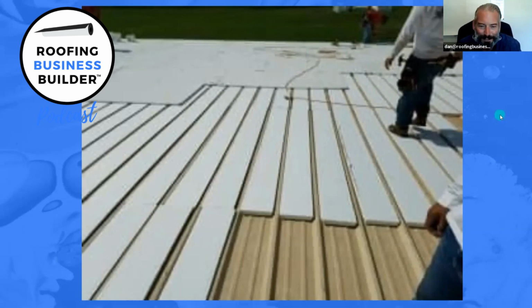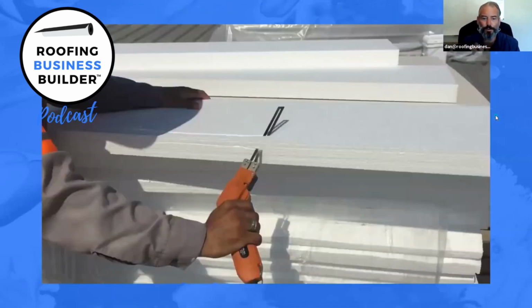I've been on many roofs where it was a windy day, and we laid all these out, and all of a sudden the wind blew them off. So that's kind of crazy. So you can use a low rise adhesive, even if you have just the stuff that you get from Home Depot or Lowe's. You can squirt it down.